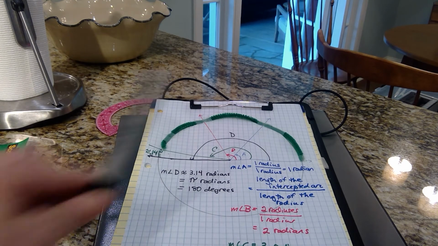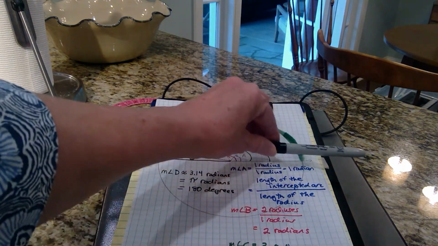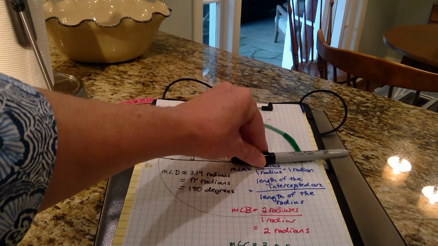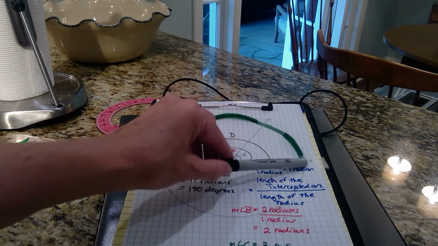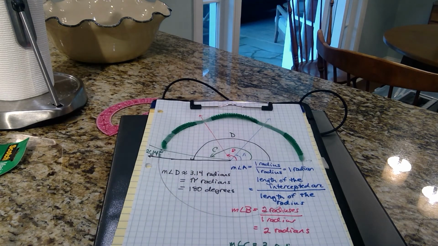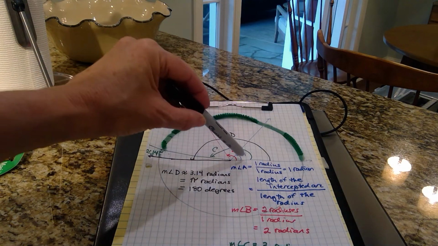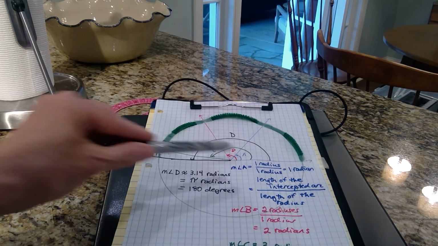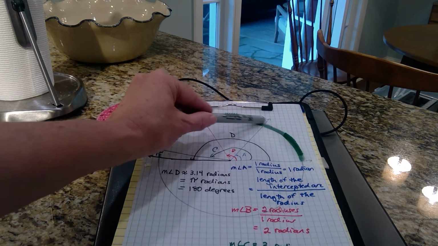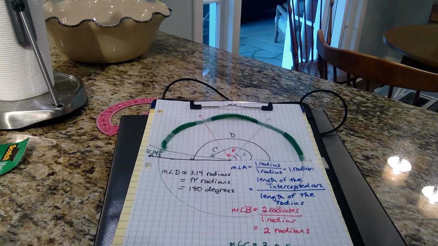It's just how you look at it, whether you're looking at the swing, you know, how many degrees through which the terminal side swung versus how long was the arc that you cut off as compared to the radius of the circle. Okay, so a radian is just the measure of an angle that cuts off 1 radius in length. 2 radians would be the measure of an angle that cuts off 2 radiuses in length. Okay, and that's it.